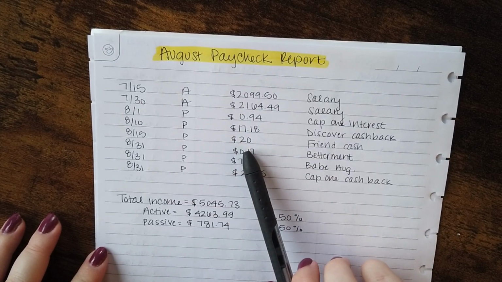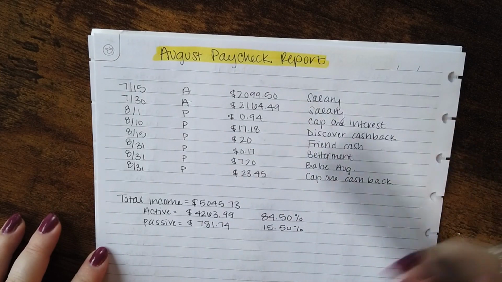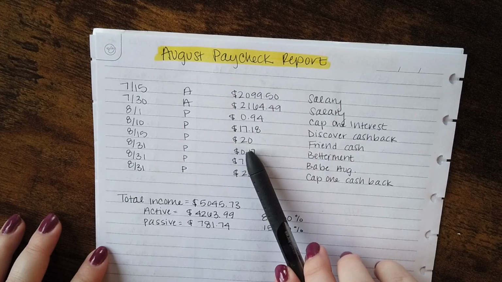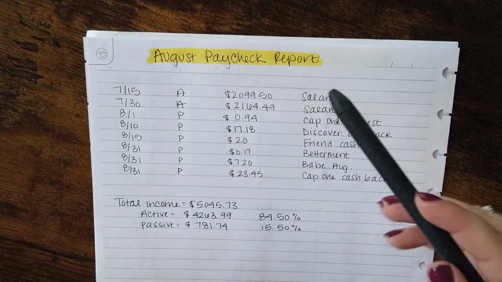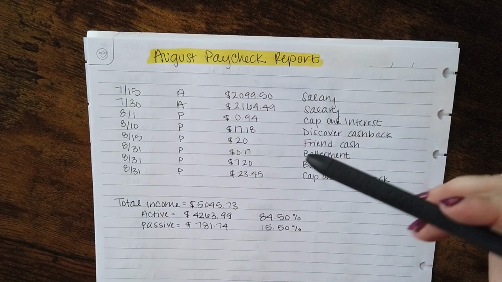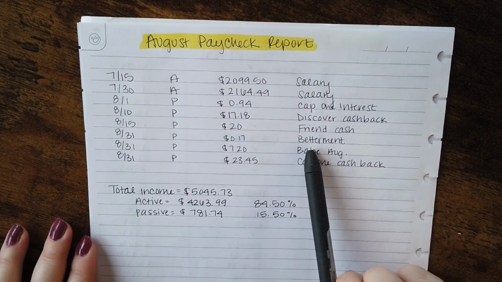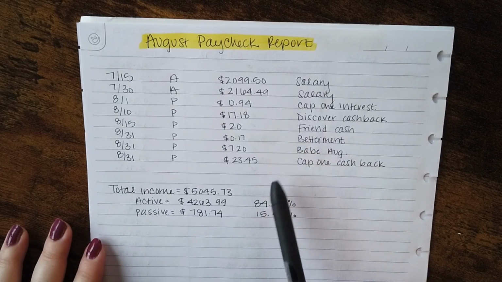My friend and I went out to eat, and I paid the bill, and then she gave me $20 to cover her half. I do track things like that because it offsets how much I'm spending. I spent $20 more than I would have if I didn't pay for her, so I do track those things. Betterment, 17 cents, that's for investments.